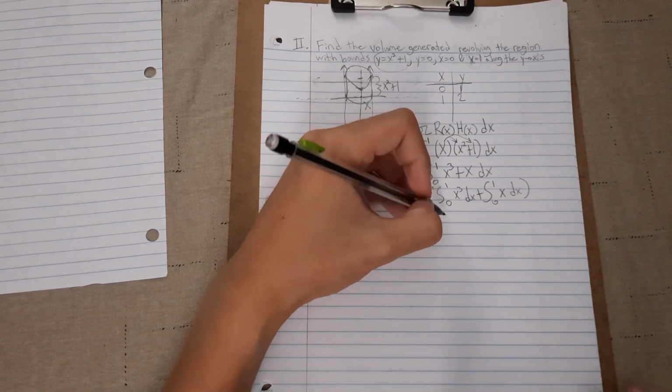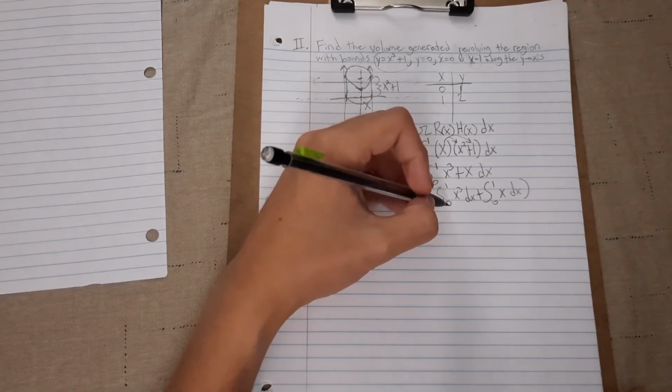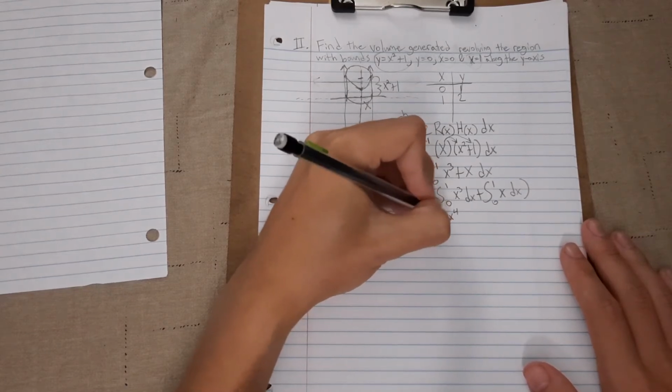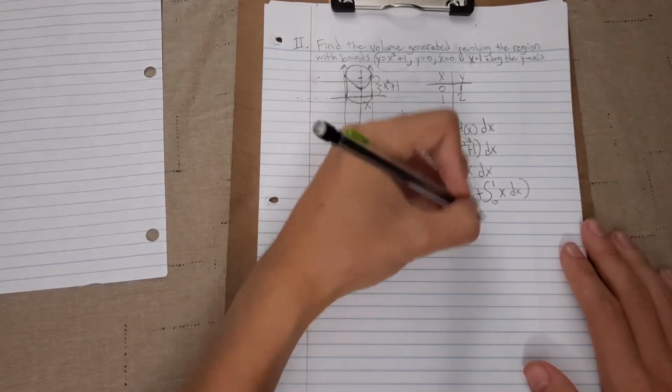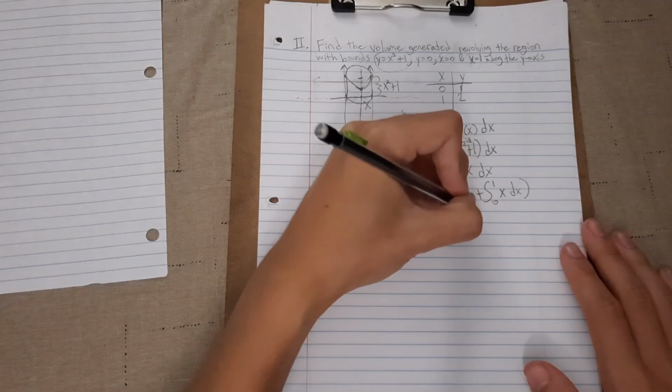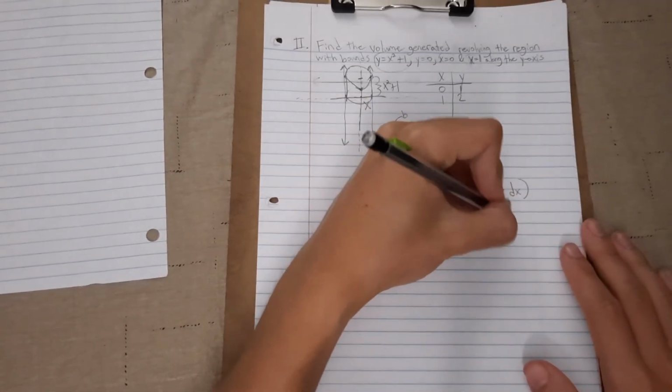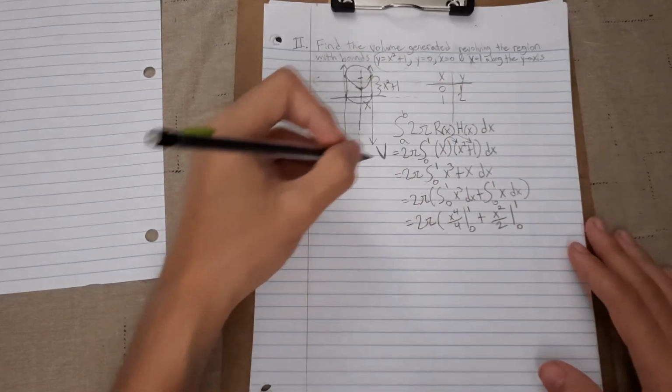Now actually taking the integrals apart, we get x to the fourth over 4, limits from 0 to 1, plus x squared over 2, limits from 0 to 1.